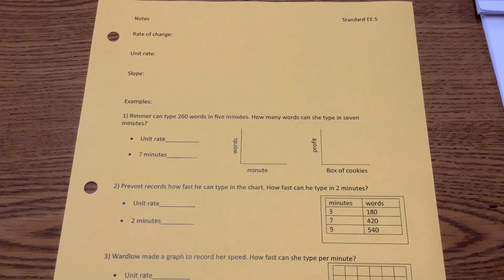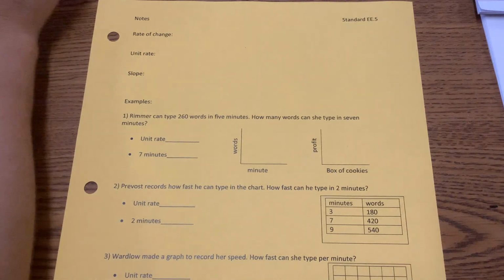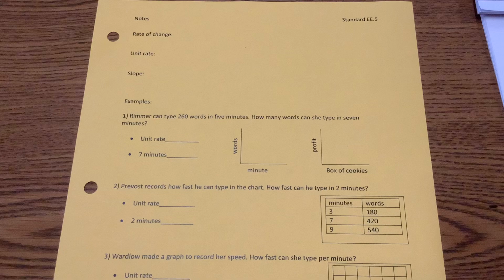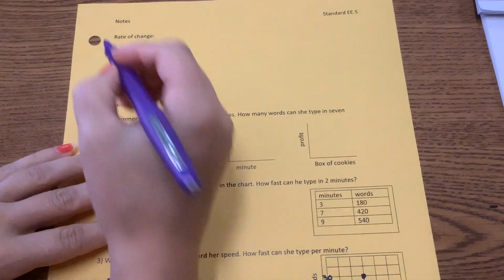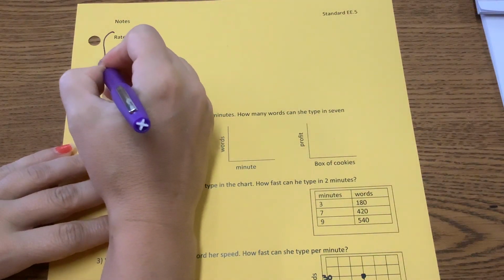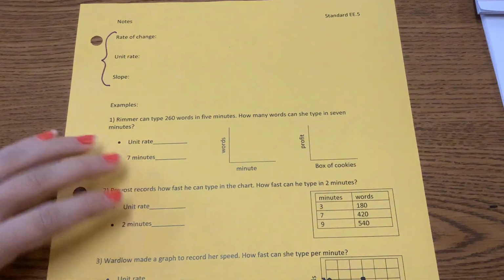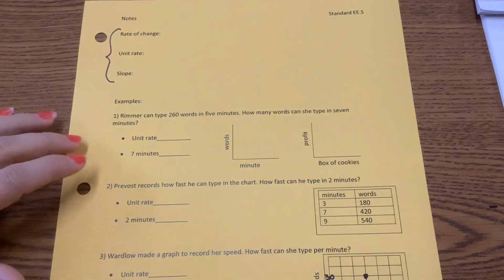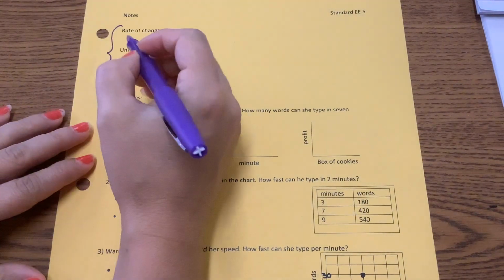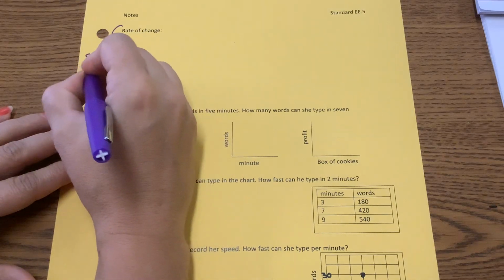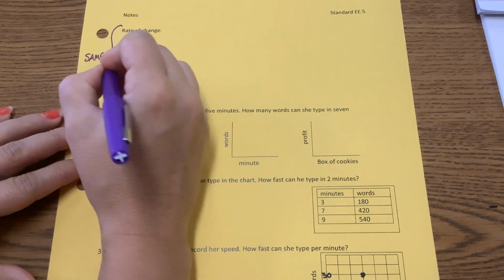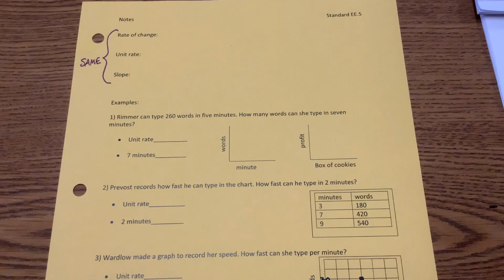Our new lesson is comparing different units of rate, rate of change, and slope. Those three terms can be used interchangeably. Their definitions are slightly different, but overall their value is going to be the same whenever we calculate it. So these are all generally the same. They just have a slightly different definition on what specific detail you're looking at.